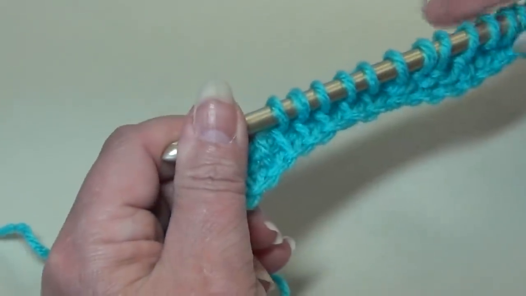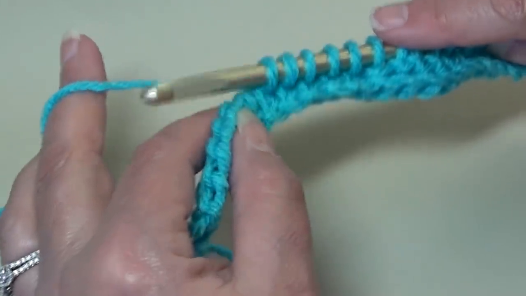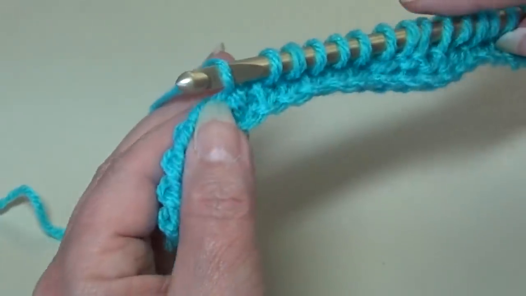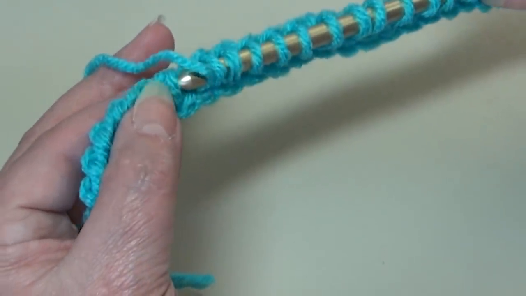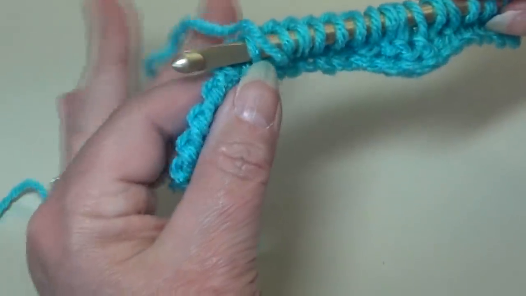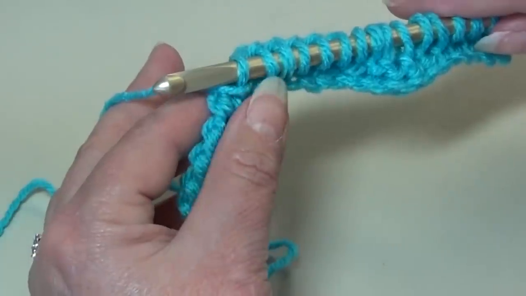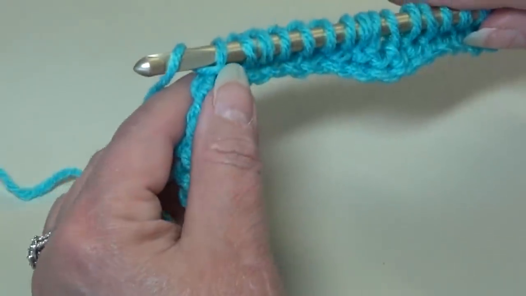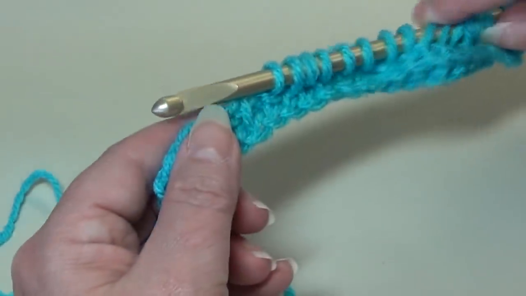Now we need to make our 5 purl stitches. Take your yarn from the back to the front and around the hook. Take your hook, push it forward so you're bringing the yarn to the front of the work. Insert into that stitch. Drop your yarn down to the bottom of the stitch and to the base of your hook. Take it from front to back, wrap it around the top of the hook, bringing it to the front, and then pull it through that stitch. That's your first purl stitch.